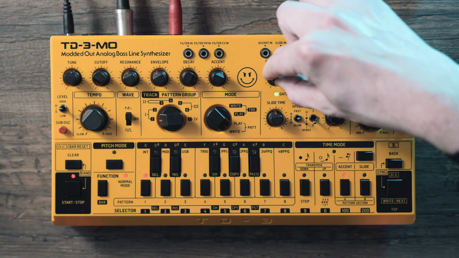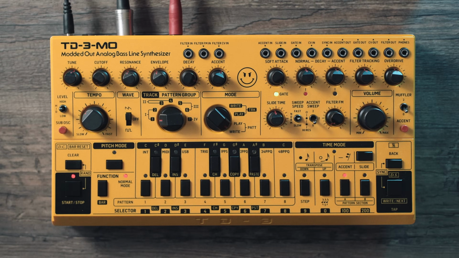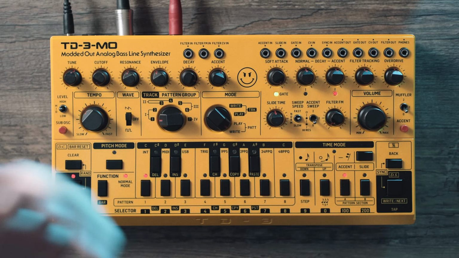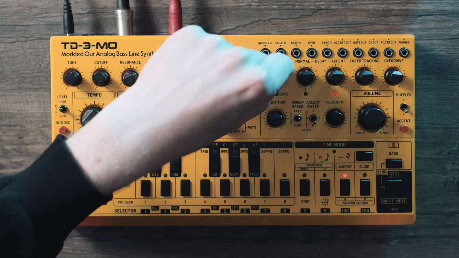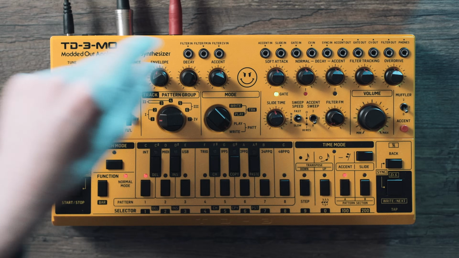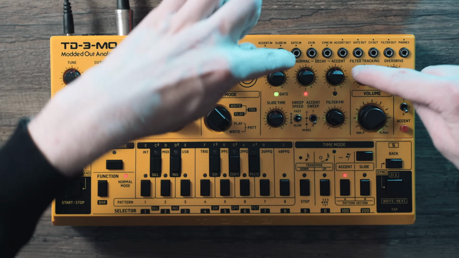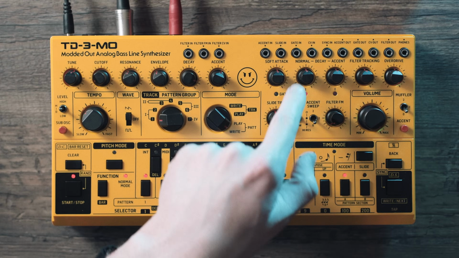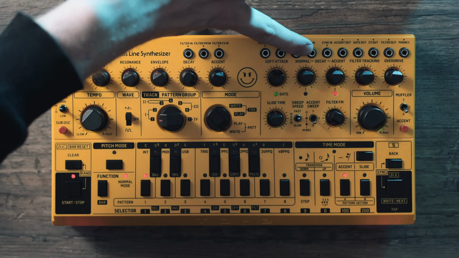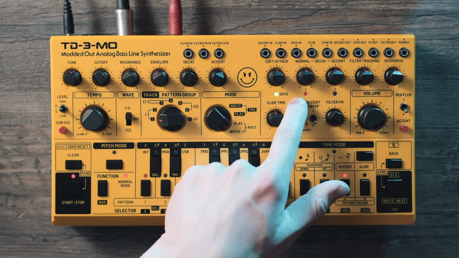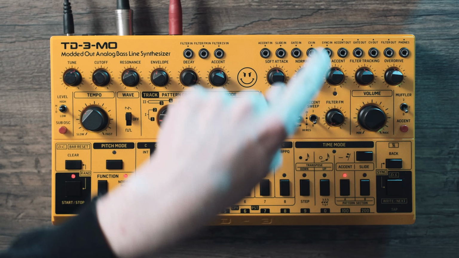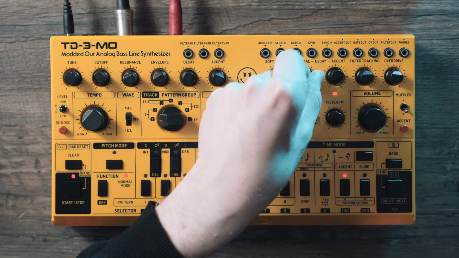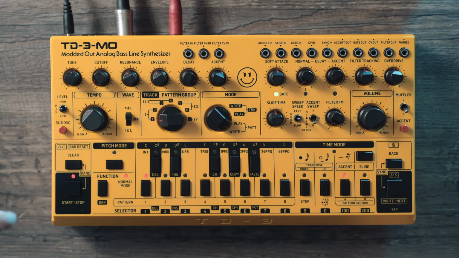First of which is going to be an attack feature. So if I turn it to the right, we can actually decrease the amount of attack, so make the notes less plucky. This was not possible on the original 303. Up next, we have this double decay control, and as you can see indicated by these lights, here you can control the decay of the normal steps, which are lighting up here, and here you can control the decay of the accented steps individually, which was also not possible on the original.